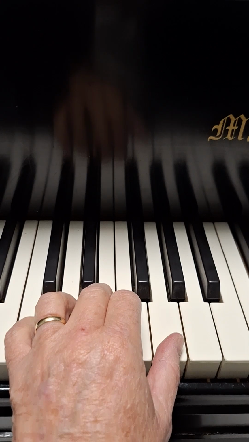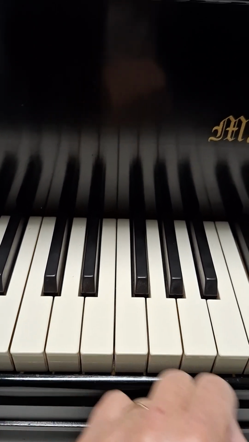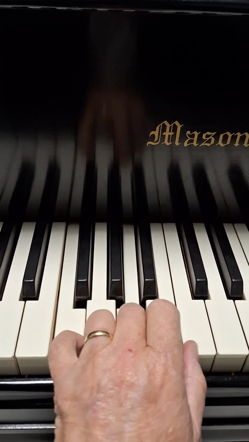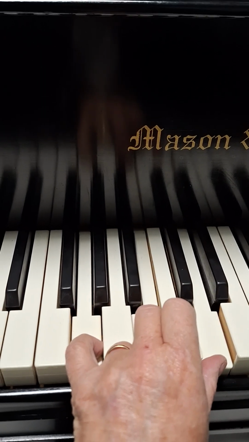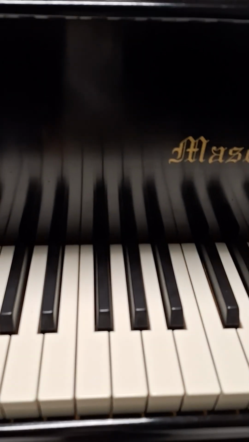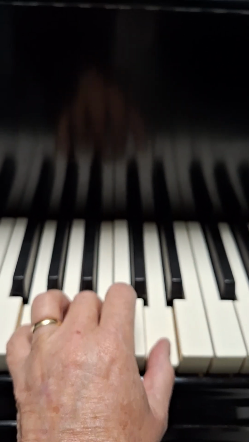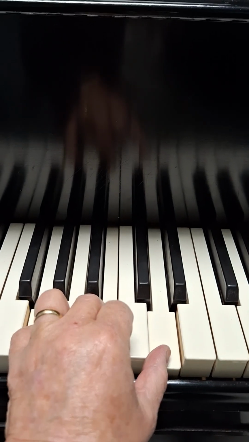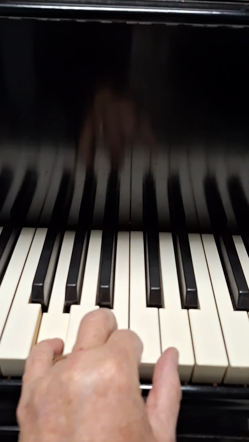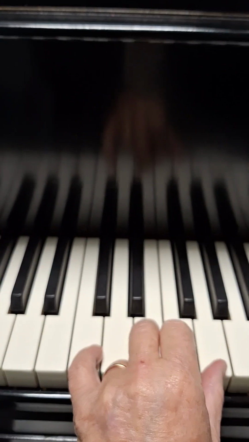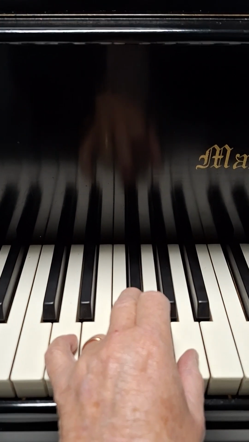Whatever scale we're using, it's always going to be the chord that starts with the first note of the scale, and the chord that starts with the fourth note of the scale, and the chord that starts with the fifth note of the scale. So if I think in the key of G, same pattern. The chord that begins on the first note of the scale, the chord that begins on the fourth note of the scale, and the chord that begins on the fifth note of the scale.